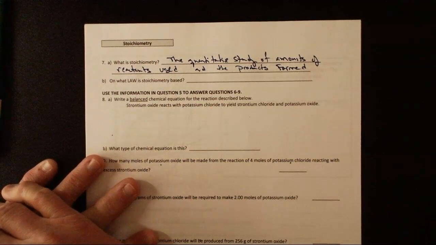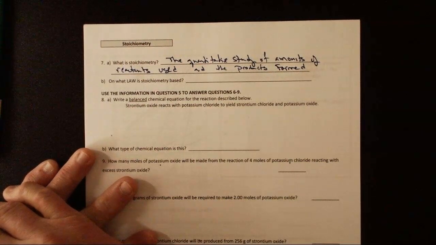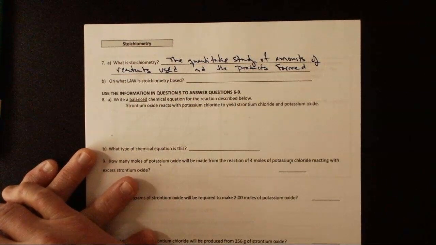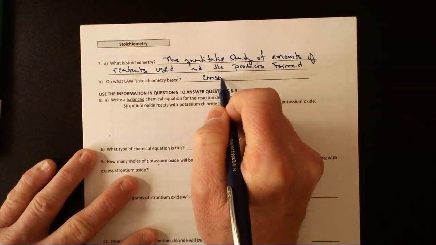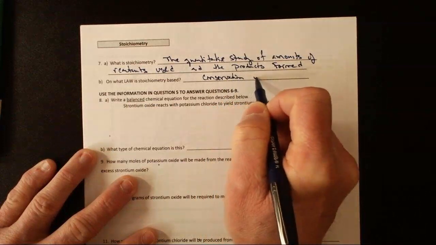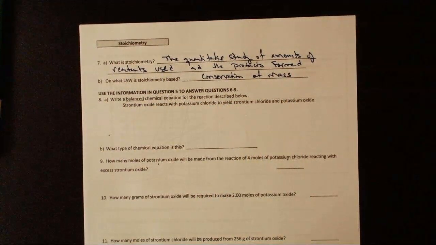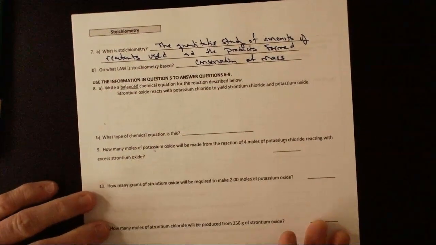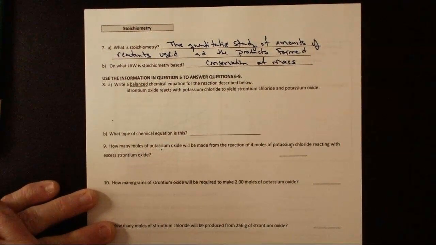On what law is stoichiometry based? Well, if I've got to have the same amount of each atom on both sides of my equation, then we're talking about the law of conservation of mass. So it is based on the conservation of mass. All right, so let's get into a couple of stoichiometric problems here.